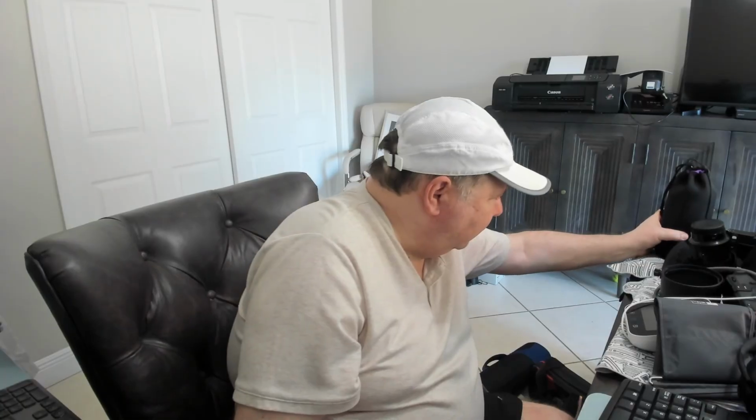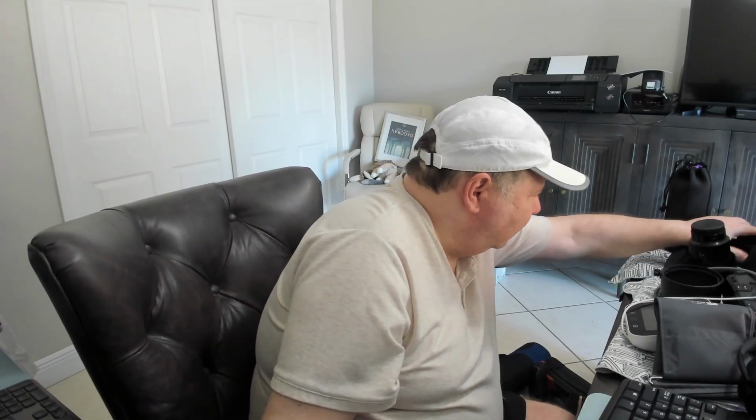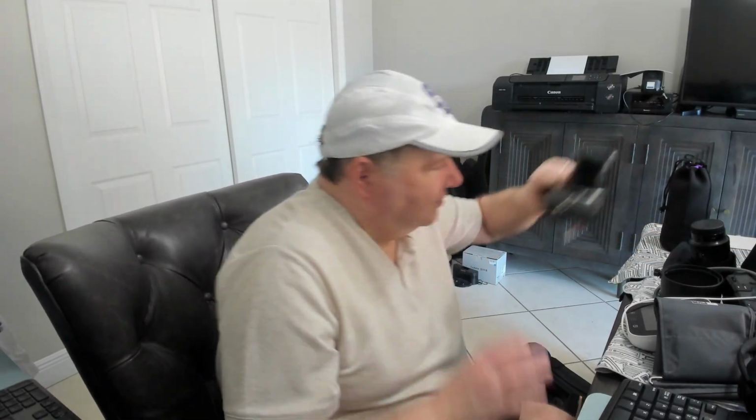So, on your camera, I'm assuming you're using a regular camera, you should have f-stops on your lens. Now, some modern cheaper lenses do not have f-stops.